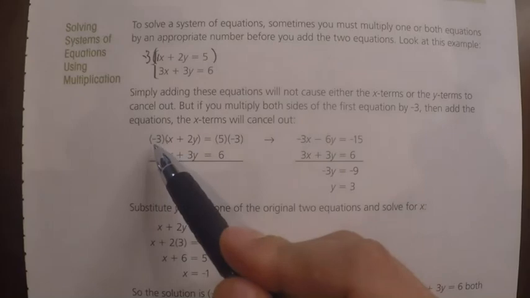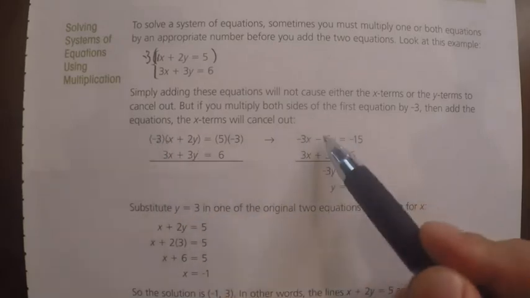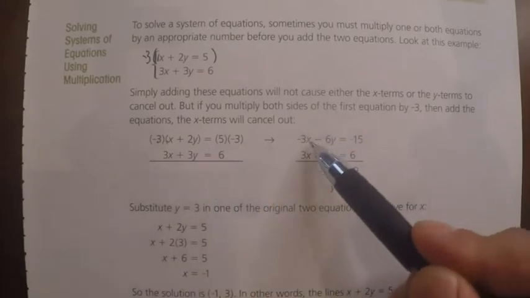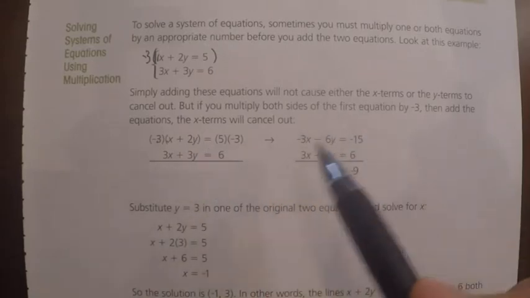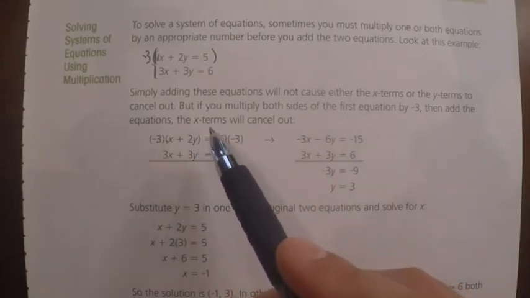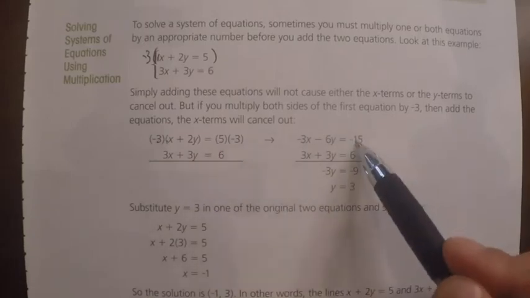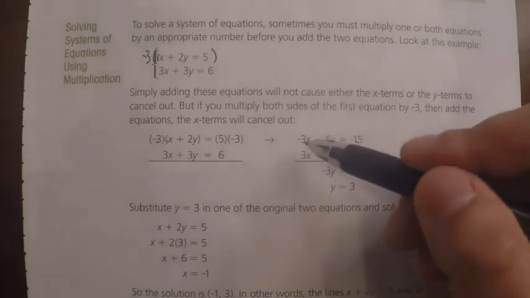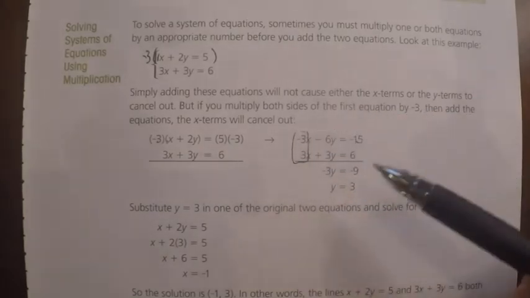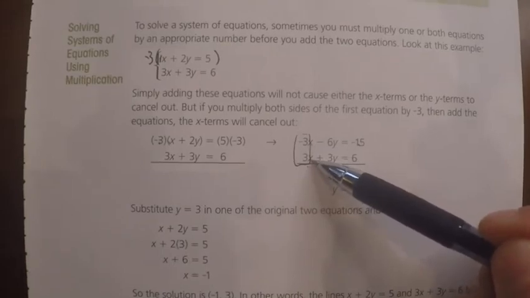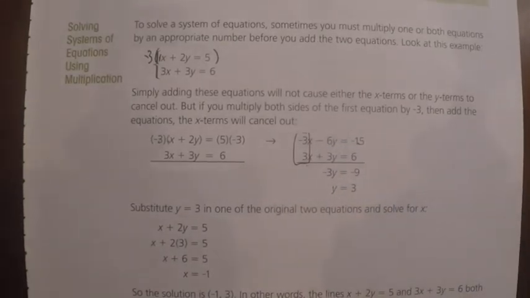So if you see they wrote it down here, -3 times x is -3x. -3 times 2y is -6y. And then what we do to one side of the equation, we have to do to the other side still. So -3 times 5 is -15. Then at this point, we can use the elimination method because we have the same coefficient in front of both our x's, but they have opposite signs, so they'll cancel out.